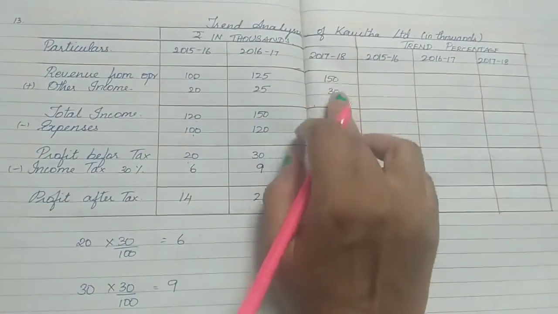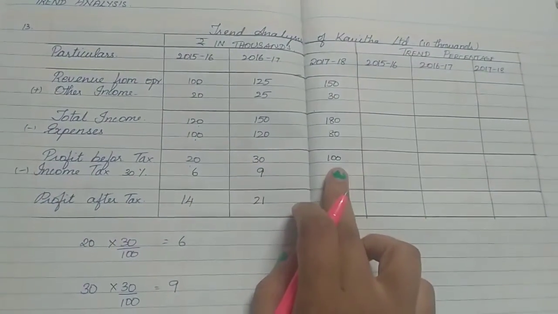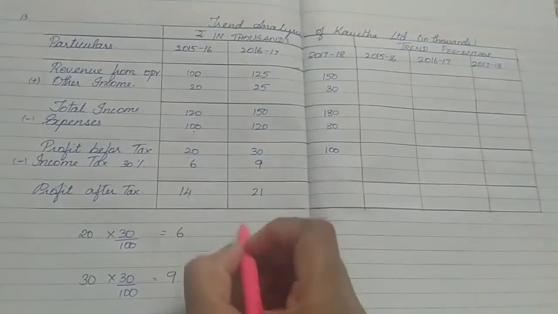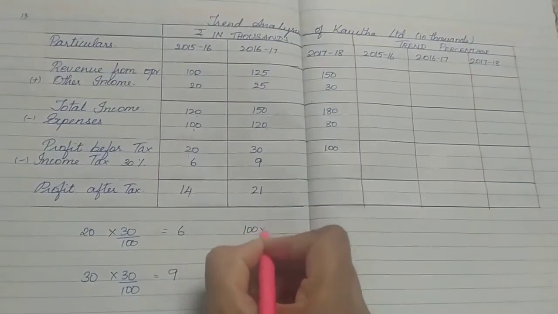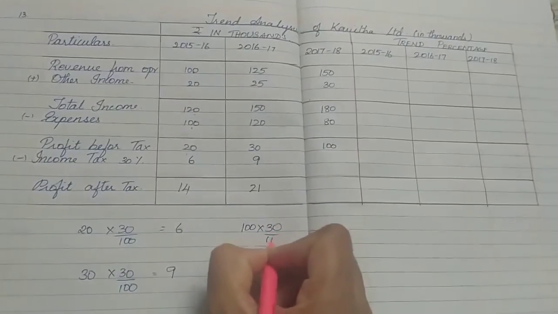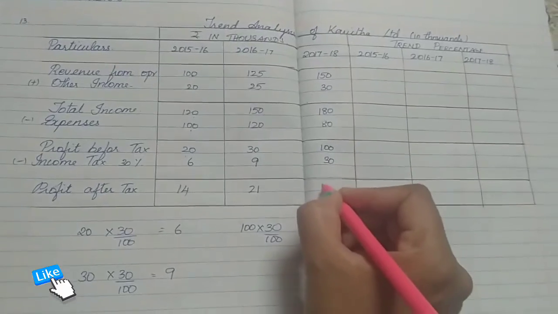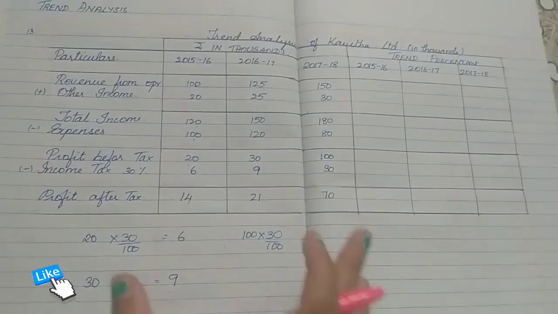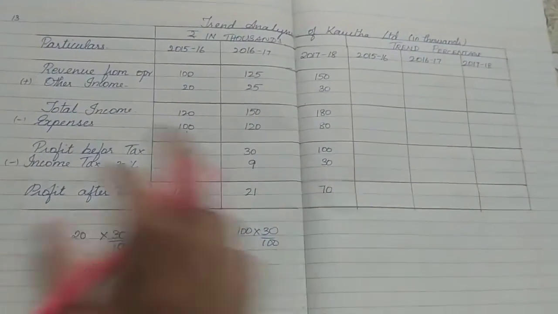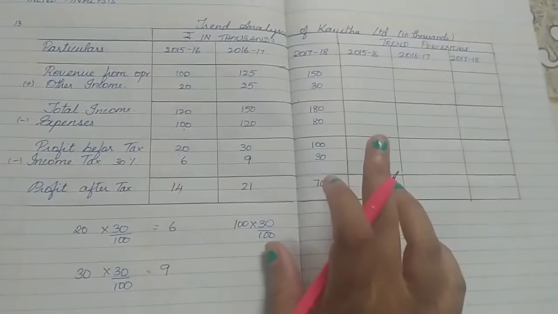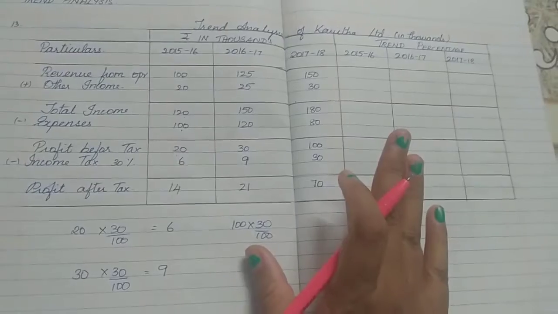Likewise for 2017-18, I have done the addition and subtraction till profit before tax. Now I must take 30% on 100. So 100 into 30 by 100 will give me 30. When I subtract it, I will get 70 rupees. So as far as the 3 years are concerned, I have finished my income statement. Right. Now next we'll go into the trend percentage.